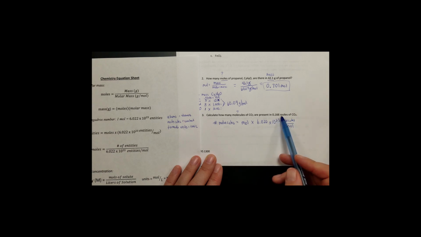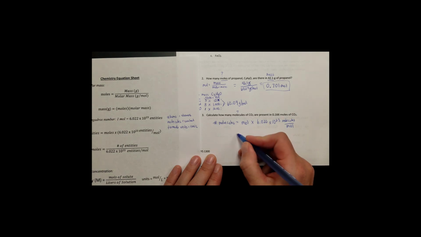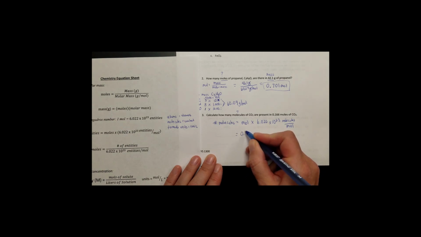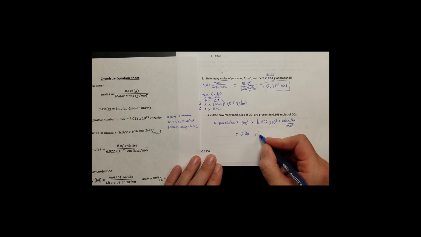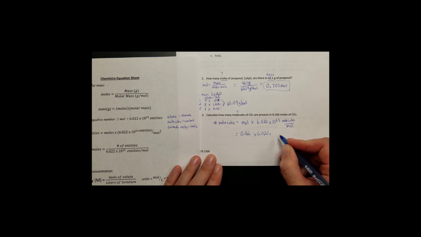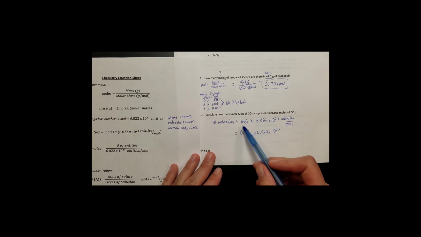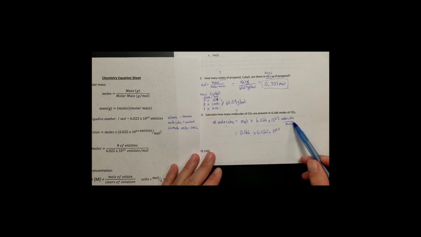So here we just need to plug in that molar amount and multiply it by Avogadro's number. So 0.166 is going to go where this mole is, and then we're going to multiply that by 6.022 times 10 to the 23rd. Notice moles are canceling, leaving the units of just molecules.